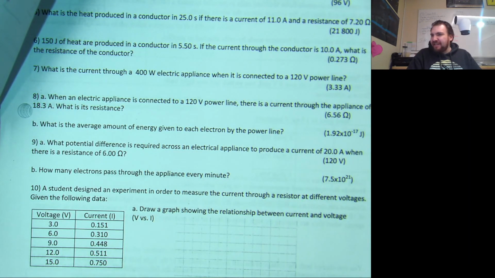I have an analogy here for series and parallel circuits, but I'm going to hold off on that because I want to see. Dare I? No. I'm going to hold off on this.